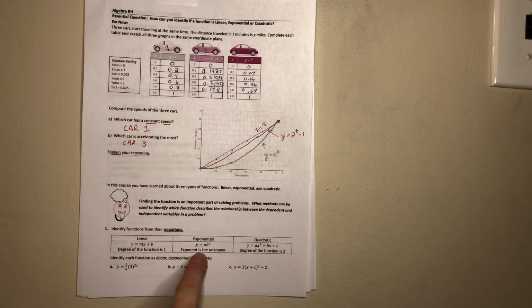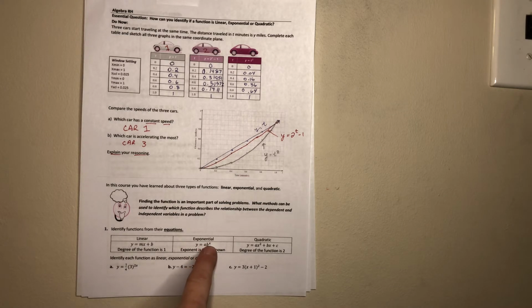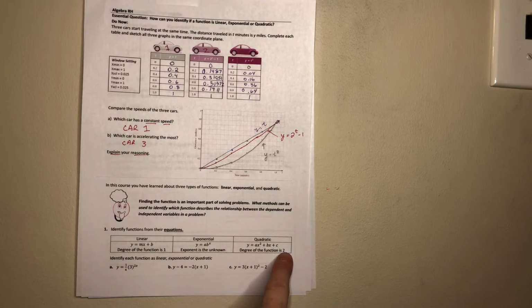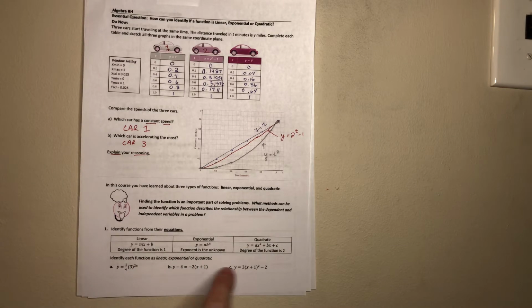Then we have an exponent that is unknown. When the exponent is unknown, in other words, the variable is the exponent, we have an exponential function, y equals ab to the x. And then lastly, we have our quadratic. That happens when the degree of the function is 2. The largest exponent is 2, and that's going to be quadratic. And we know the different shapes of these, but first off, let's just go through these 3.